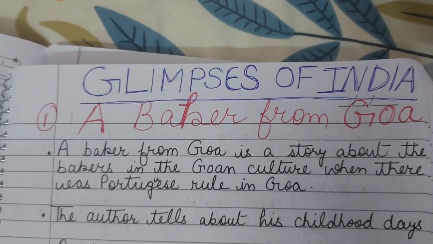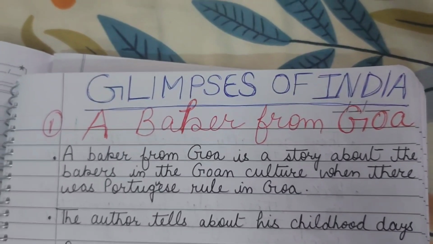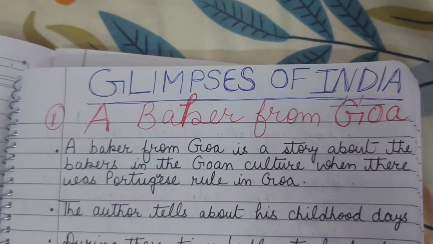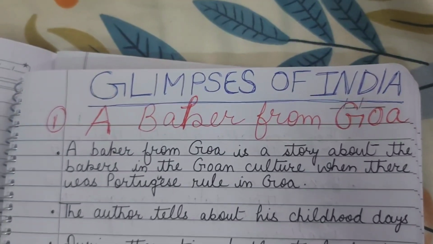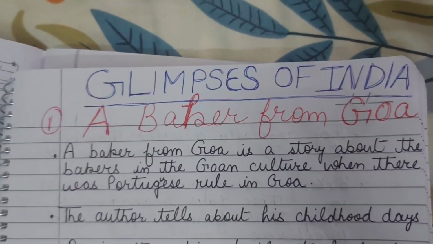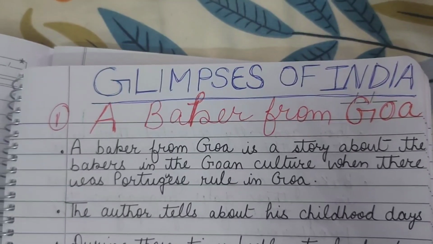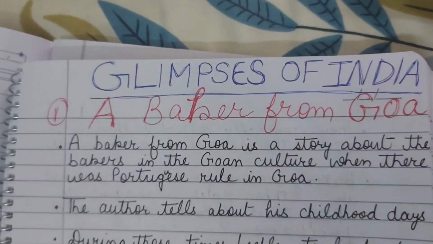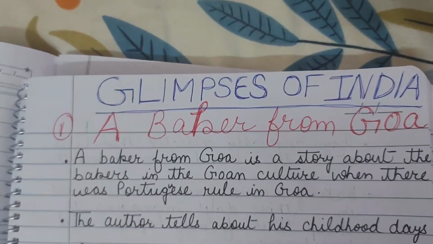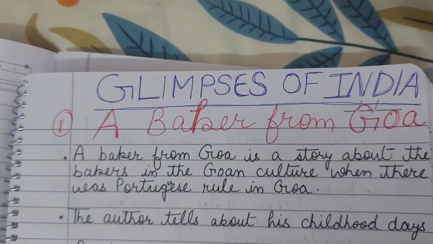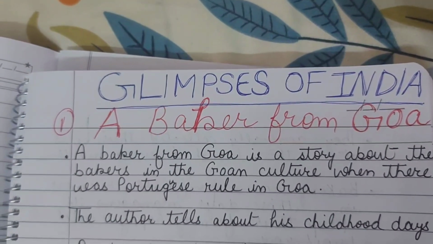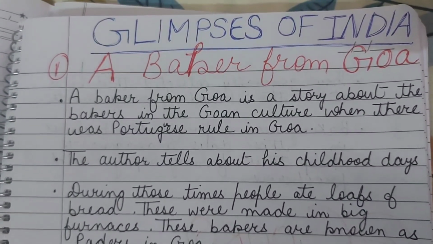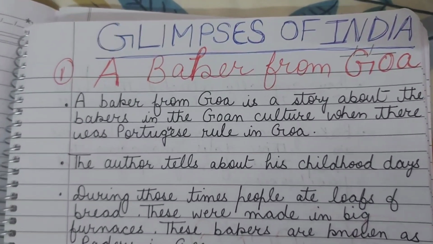Glimpses of India. First story, A Baker from Goa. A Baker from Goa is a story about the bakers in the Goan culture when there was Portuguese rule in Goa. The author tells about his childhood days.